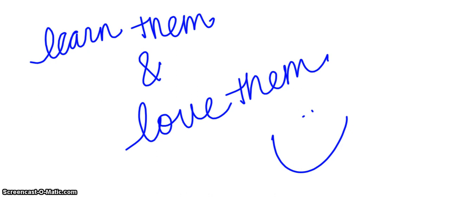All right, so the parent functions, learn them and love them because they're going to be around for quite a while. The sooner you can get those pictures into your head and understand their domains and ranges, the better you will be for the rest of the year.